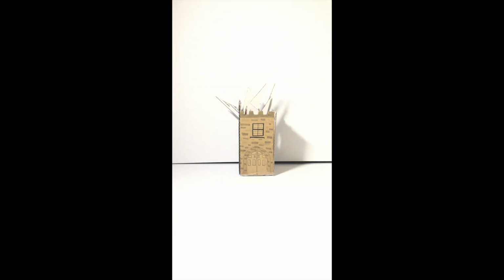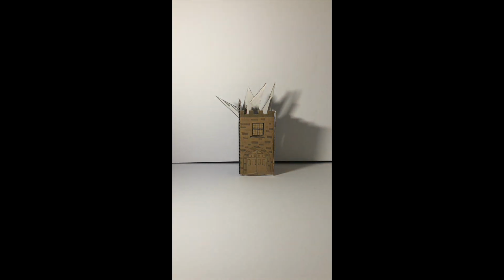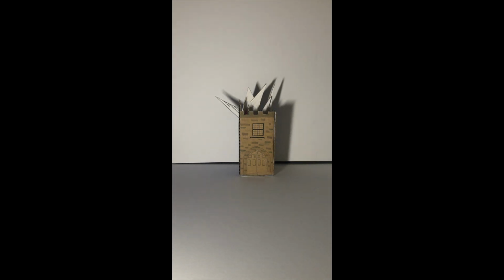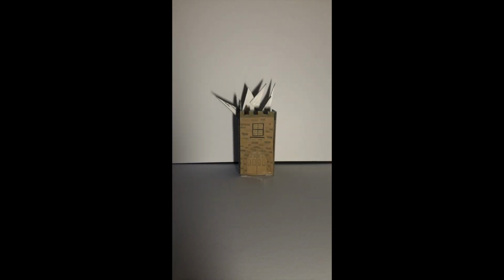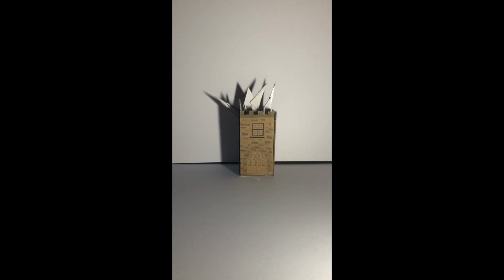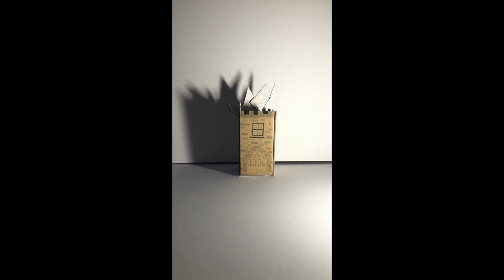The first model was loosely inspired by a postmodernist building I had seen online. I used a variation of line weights to add some details onto the castle part of the building. In this model, I used double-sided tape to glue some elements together. I found that this is one of the weakest ways to secure cardboard.